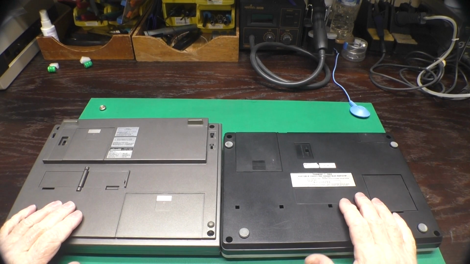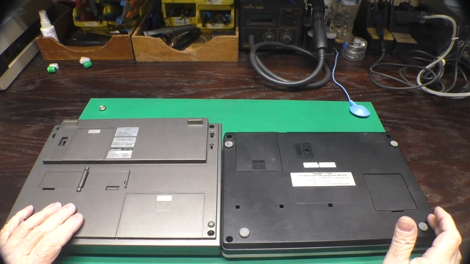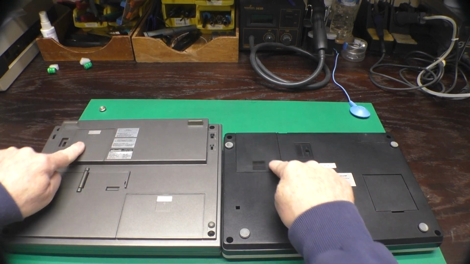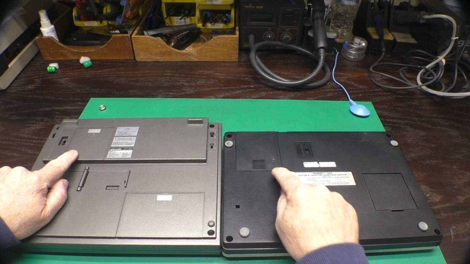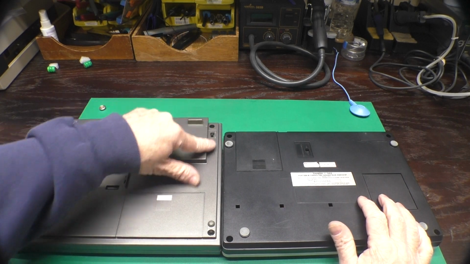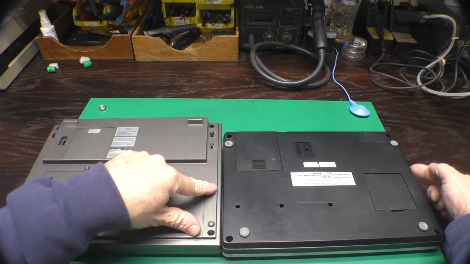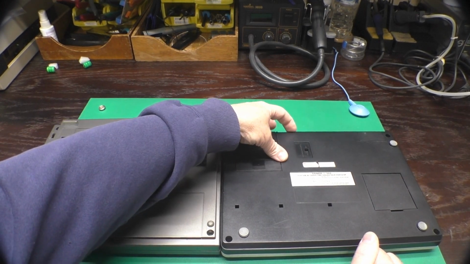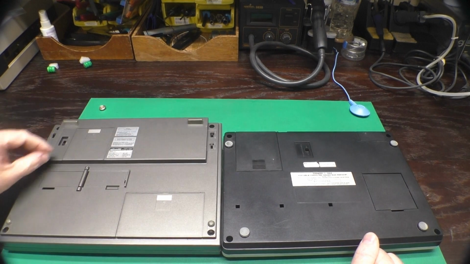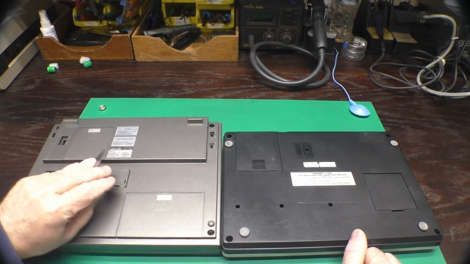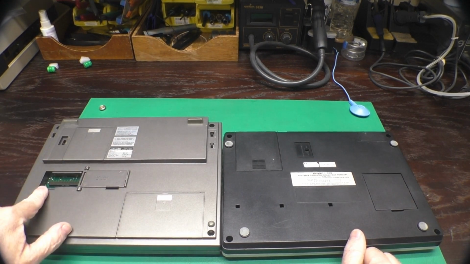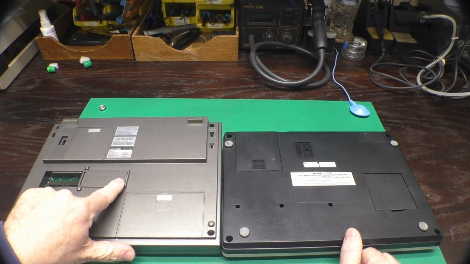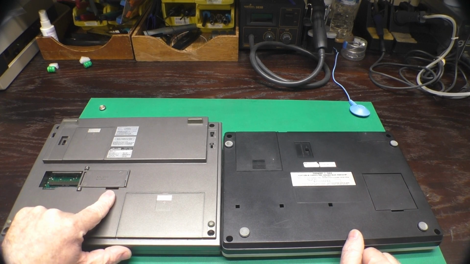Now on the bottoms of our two computers, we have our battery compartments in a similar area. On the Olivetti, we have the modem switches, which are on the side of the Tandy over here. On the Tandy, we had access to the system bus from the back here. But on the Olivetti, it's under this nifty little flap here, which they even put a latch here to hold the cover down. That's a nice touch.